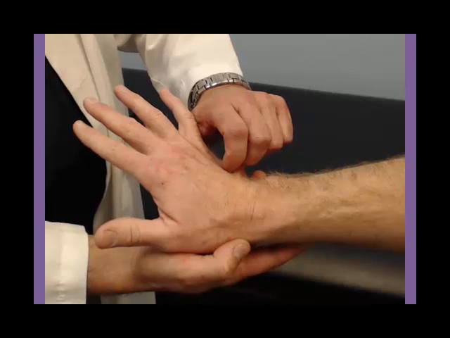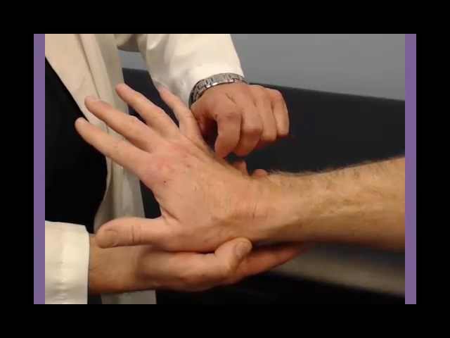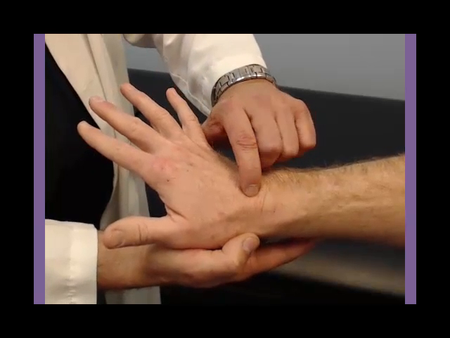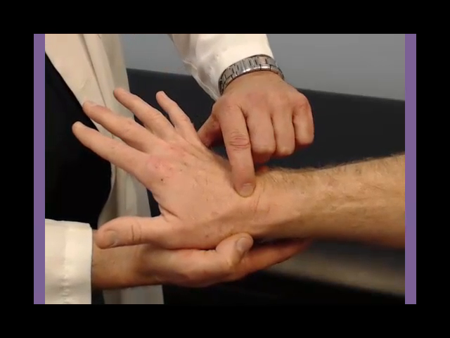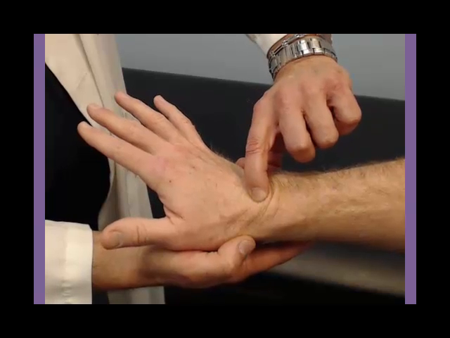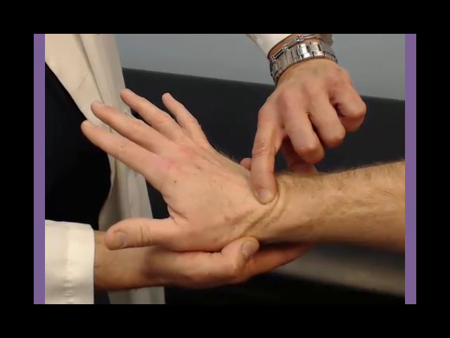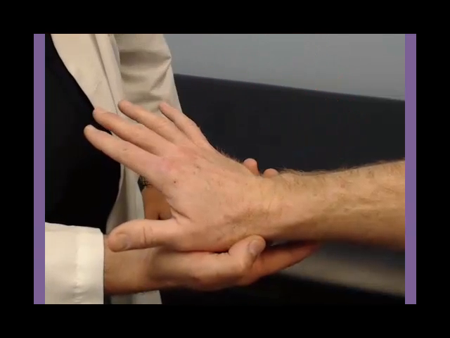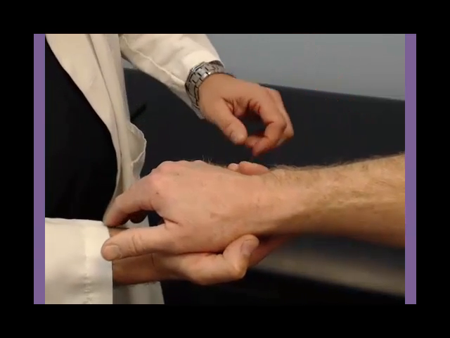Next bone is the lunate. First, you need to find the capitate once again. Then move your finger slightly proximal up onto the lunate. Next, carpal triquetral.